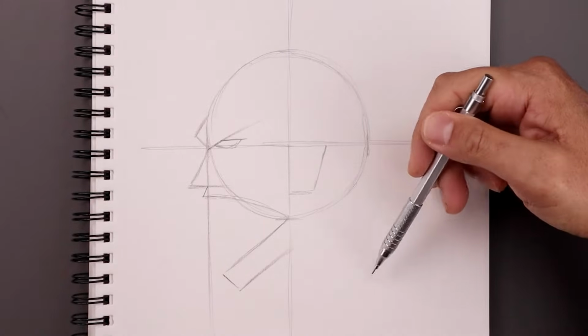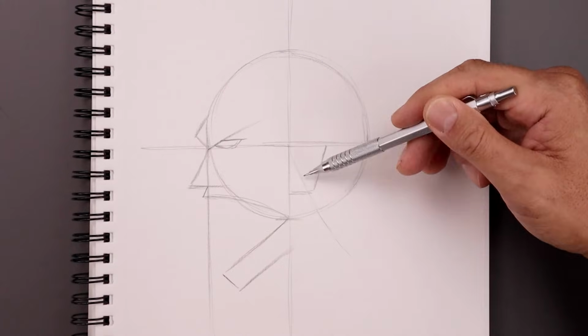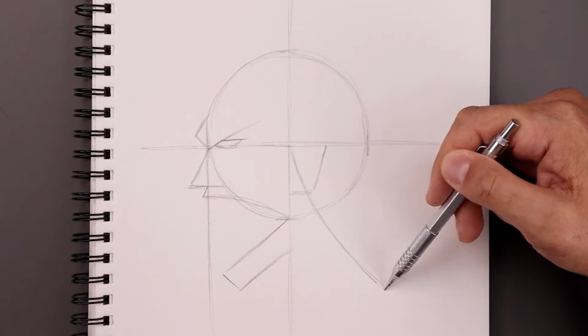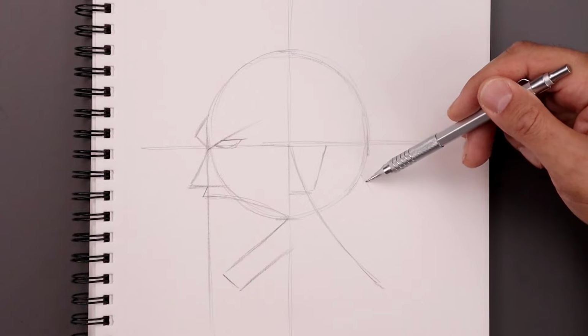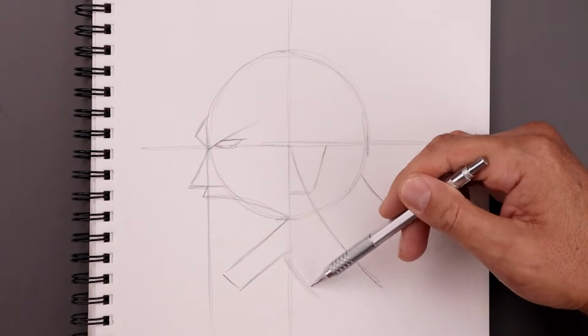Now I'm going to curve the neck over towards the right. So let's start from the center of our circle, curve this down and then out. And this is the center spine of the neck. Let's step up, curve the top of the neck going out, go underneath the jaw and draw that same curve.